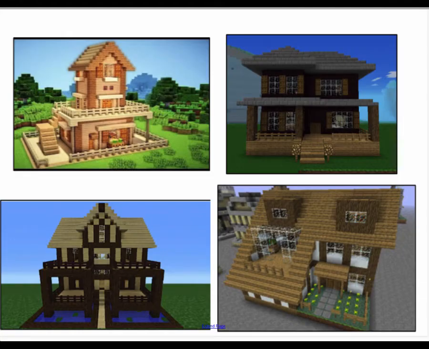So I gave students 4 pictures to choose from. I printed these out, and then they were able to make a selection of which of these 4 houses they would like to try to create a replica of.